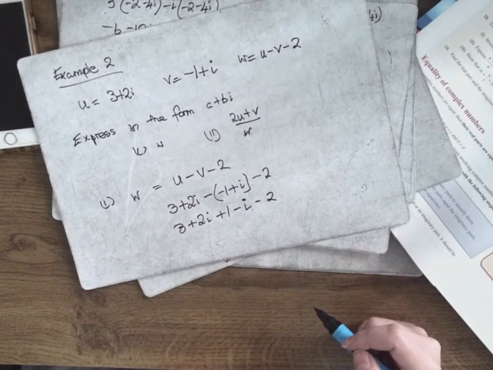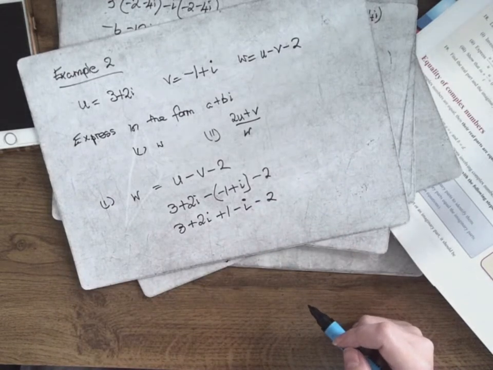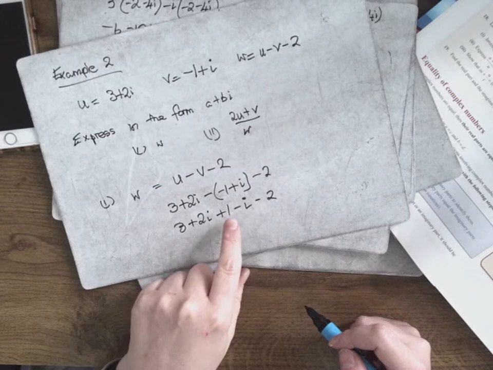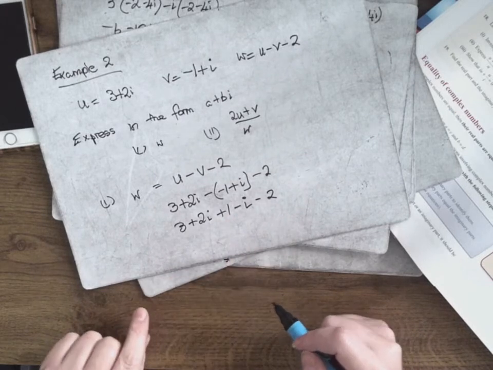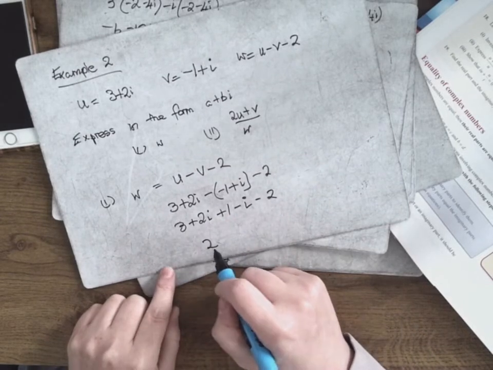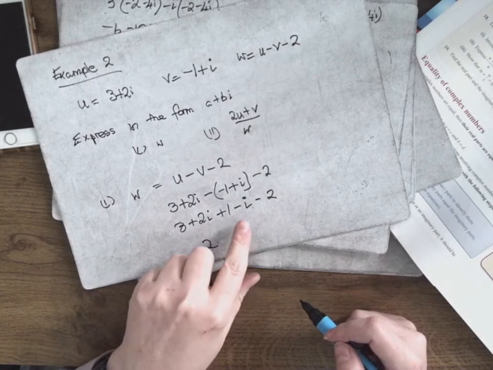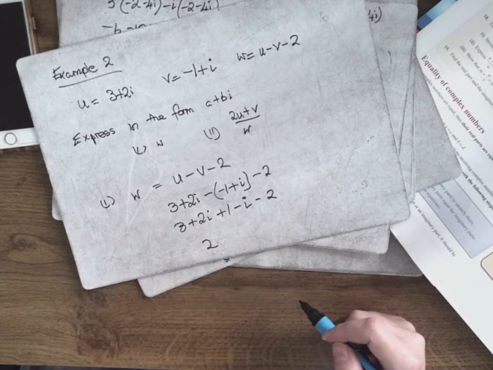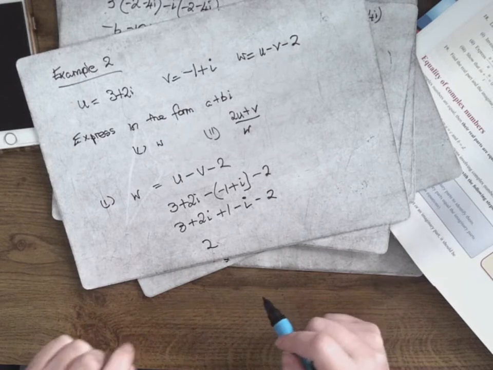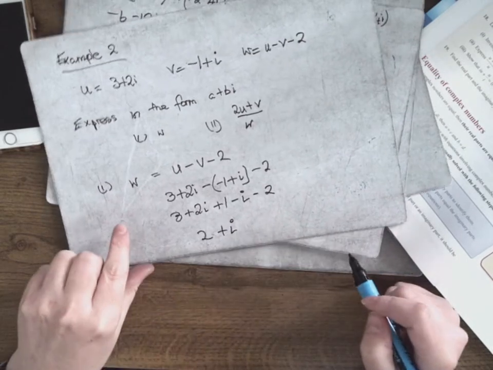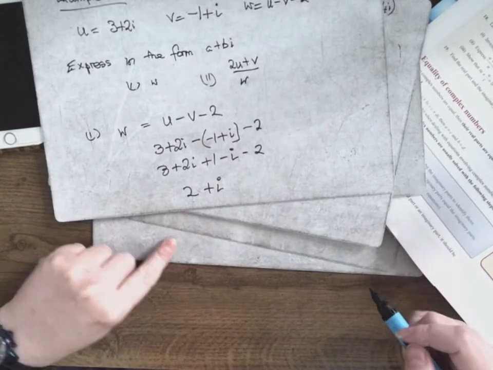Okay? And then I tidy it up, so I put my real bits together and my imaginary bits together. Now there's just 3 real bits. So I have 3 and 1 makes 4. 4 take away 2 is 2. Right? And then put my imaginary bits together. So I have 2I minus I. So that's 2I take away 1I, which would be I, wouldn't it? Okay, so that's the W sorted out.